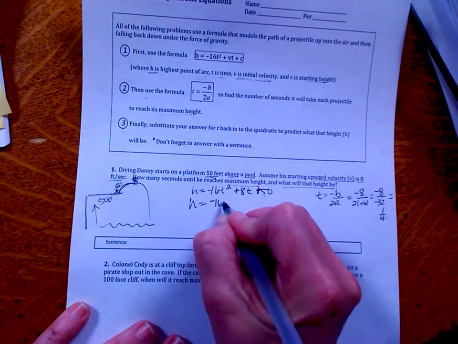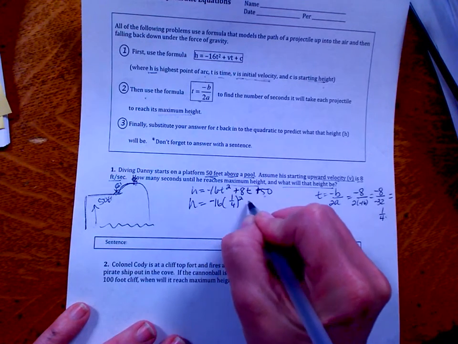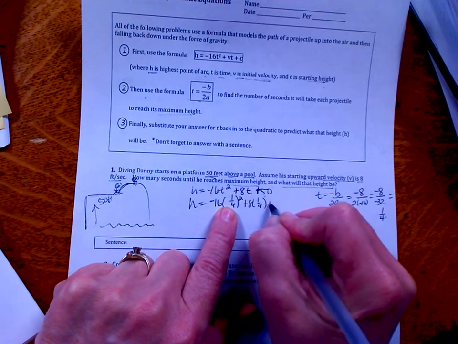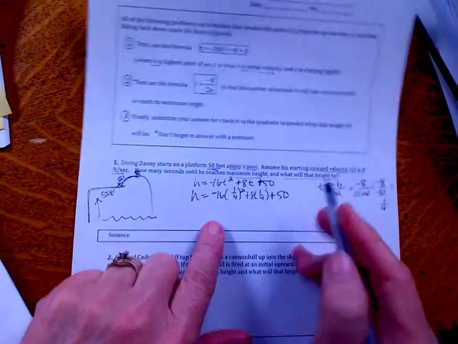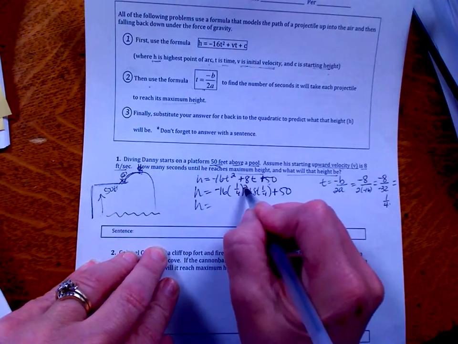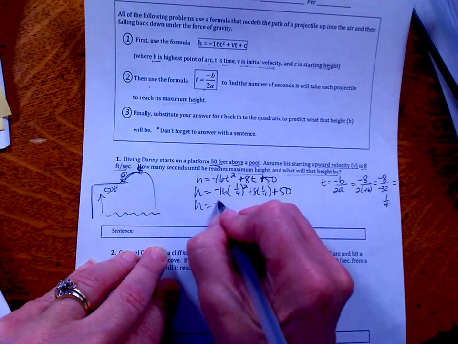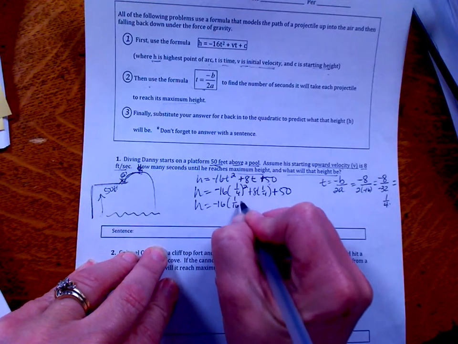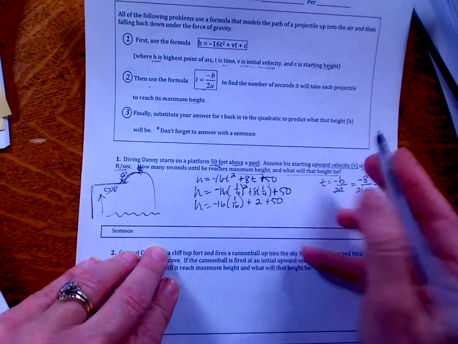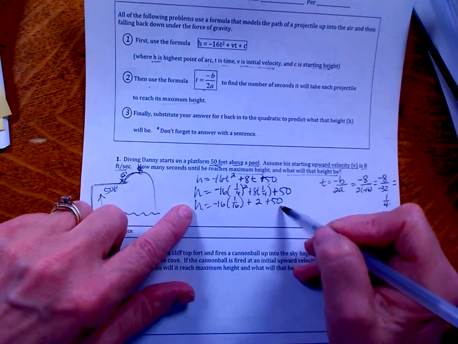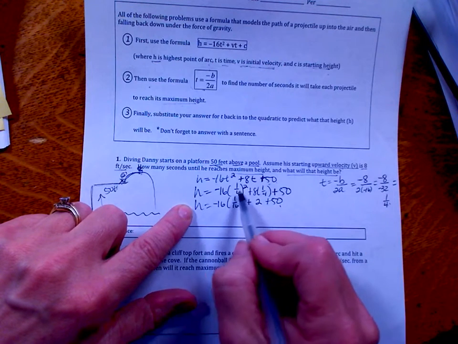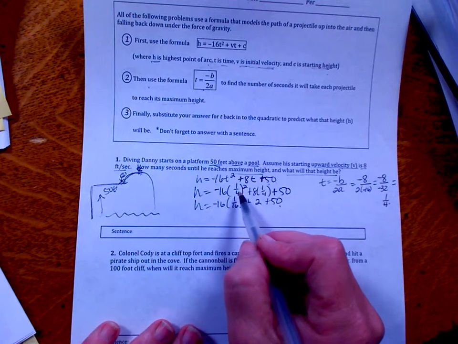So you're going to plug in negative 16 times 1/4 squared, plus 8 times 1/4 plus 50. With these numbers, I'd keep it 1/4, because 1/4 squared is 1/4 times 1/4, which is 1/16, plus 1/4 of 8 is 2. Now do all this work. Don't do it all in your calculator and just write down the answer. Show what you're doing, so if there's a mistake, you can find it.